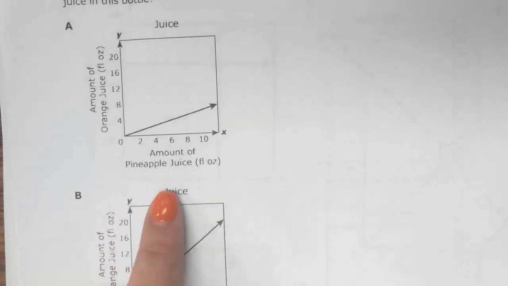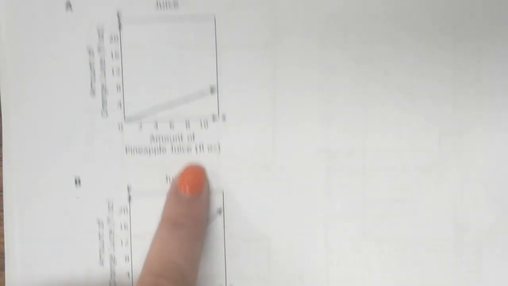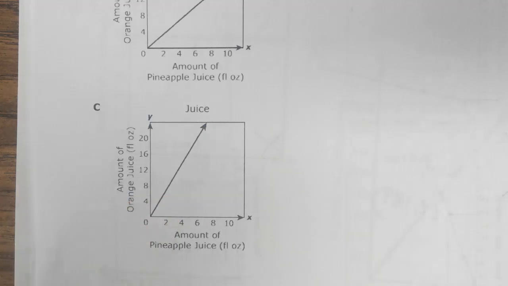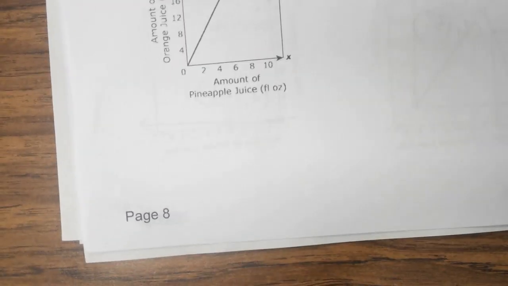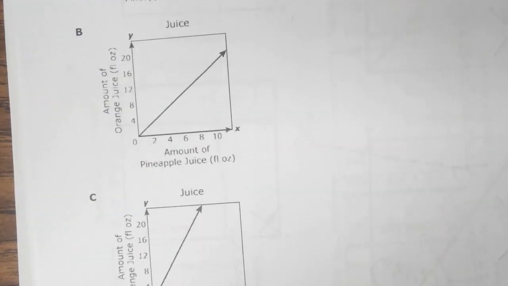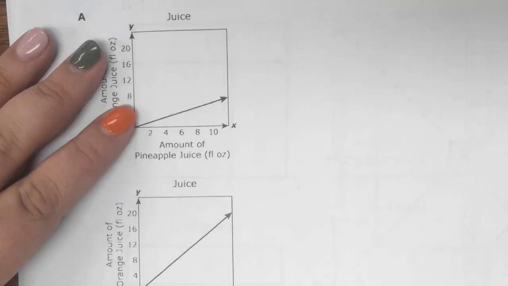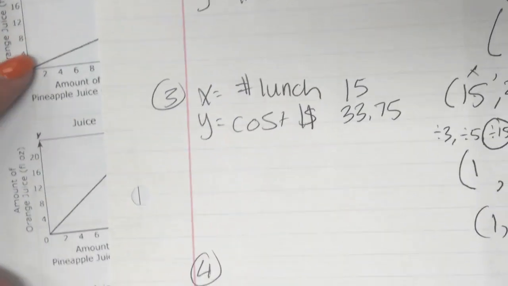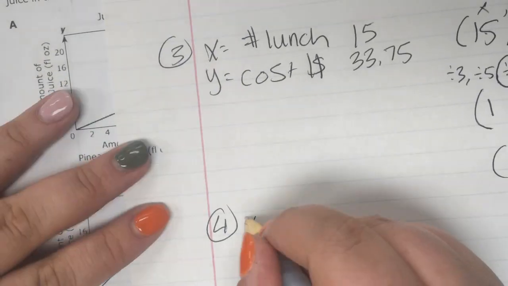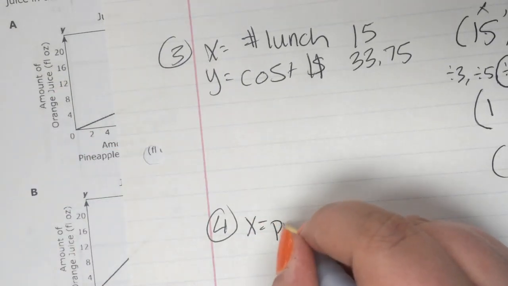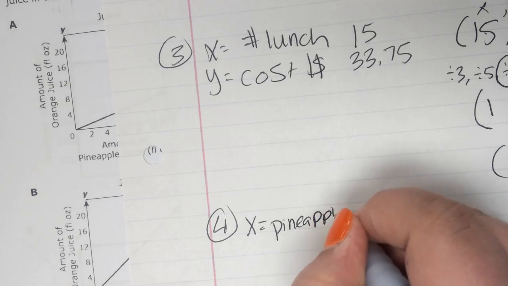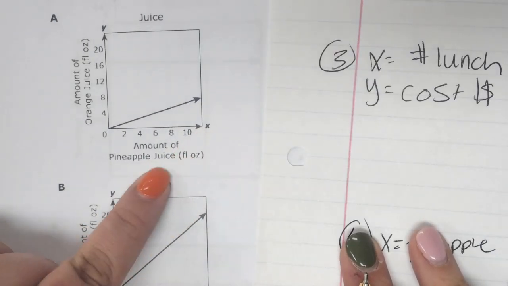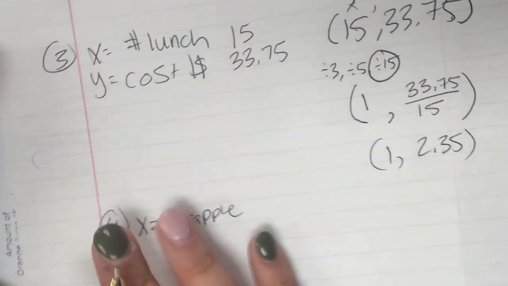And looking at the x-axis, I have pineapple juice on all of my x-axes. If you have a paper copy, I forgot letter choice D. Oops, that's okay. Just know on the computer there is a 4th letter choice for you to pick. Sorry. Okay, so anyways, that gave me that x was the pineapple juice, and y is the orange juice.